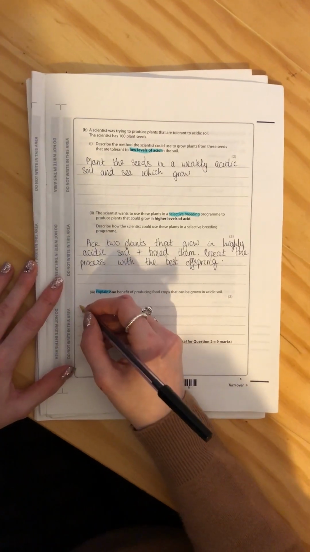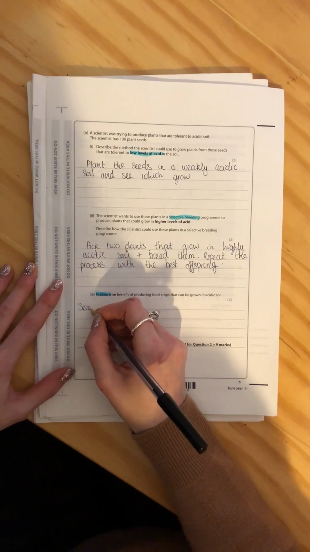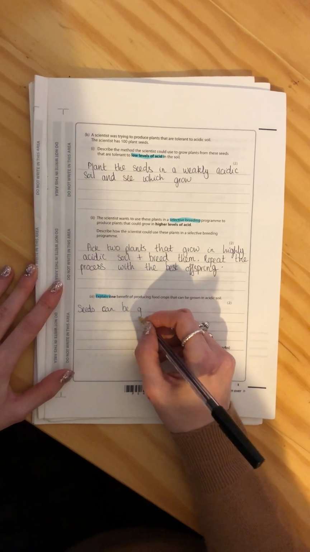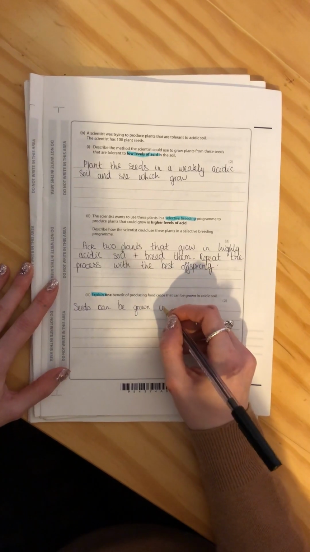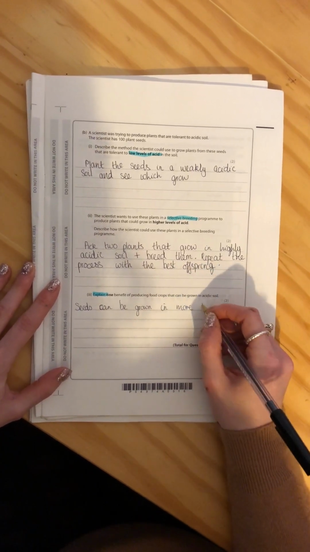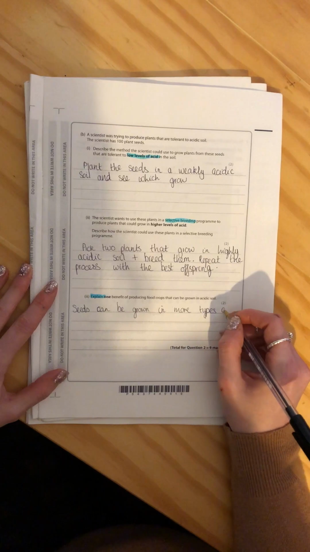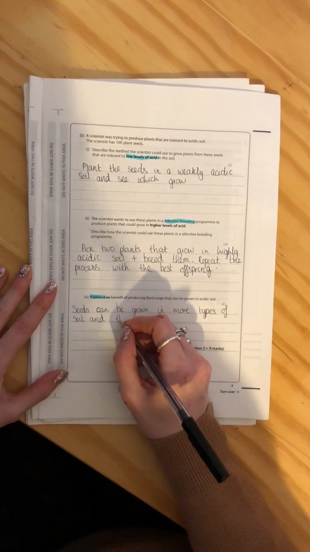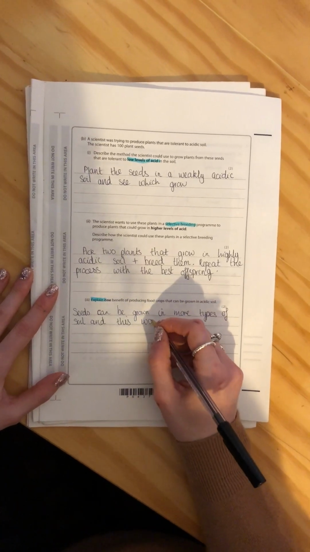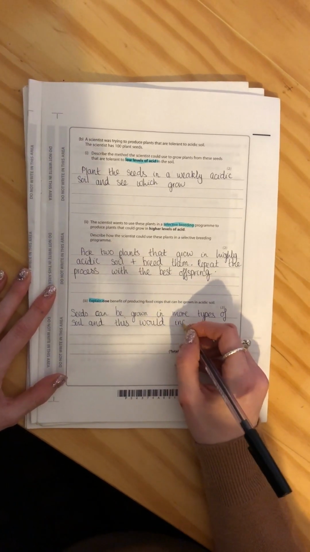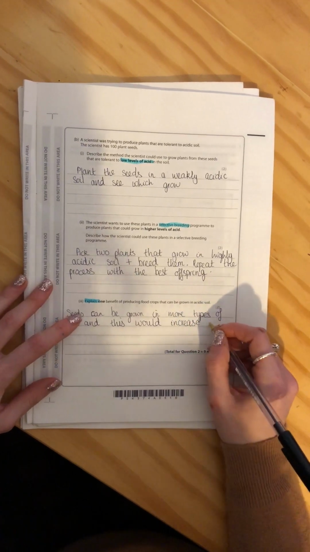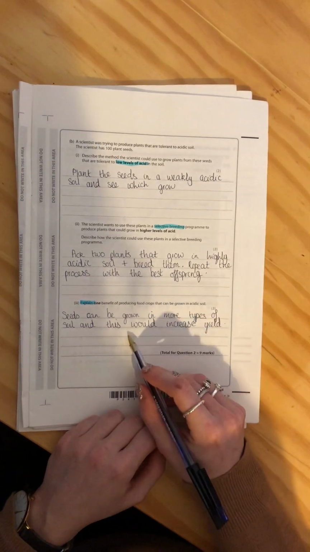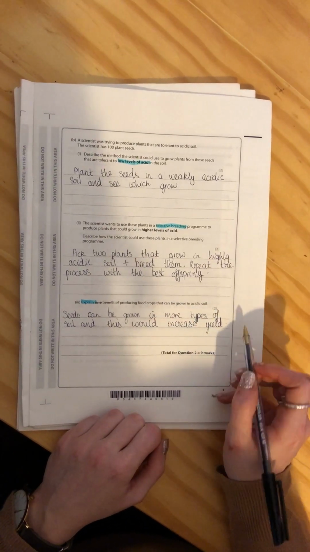So you need to say the seeds can be grown in more environments, and this would increase yields. So you're saying what the benefit is, can grow in more types of soil, 1 mark, and explaining why that's an advantage because it would increase yield for the 2nd mark.